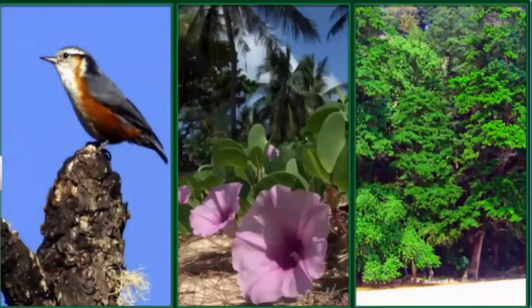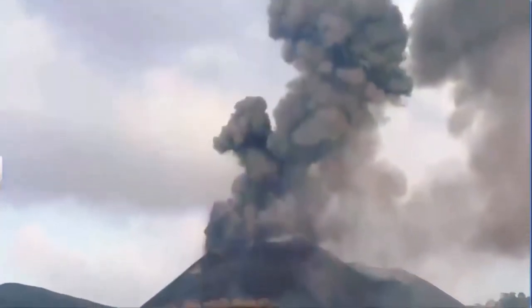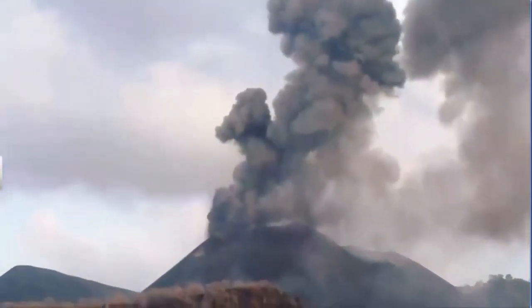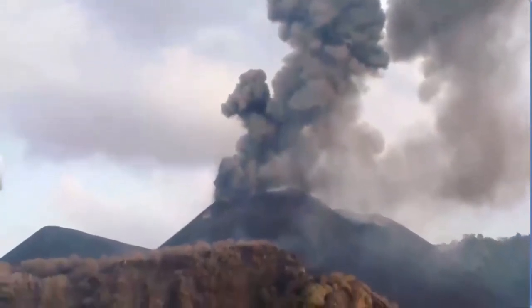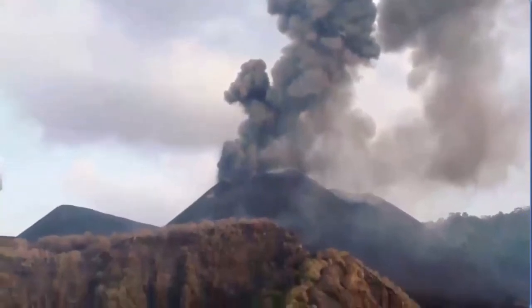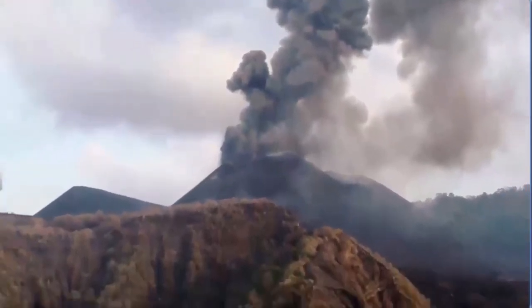The most interesting feature of the Andaman and Nicobar Islands is that they house India's only active volcano. This volcano is located on the barren island.